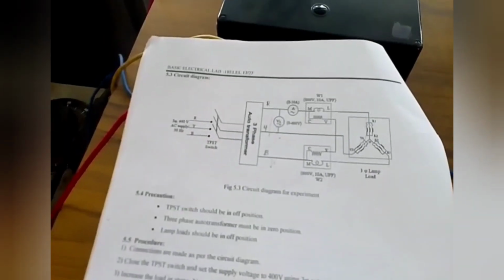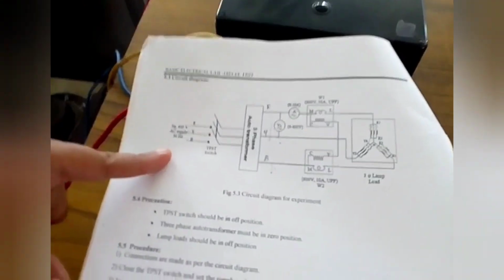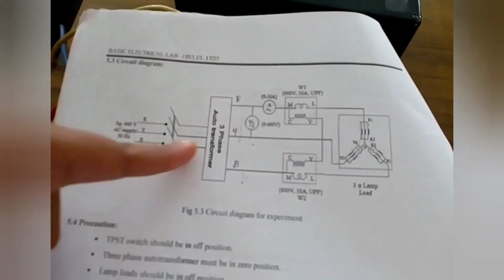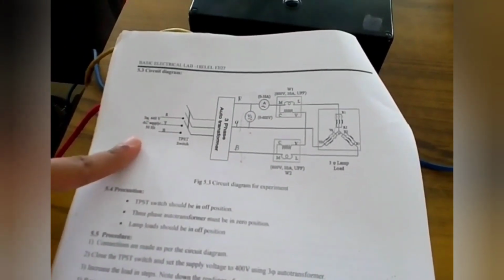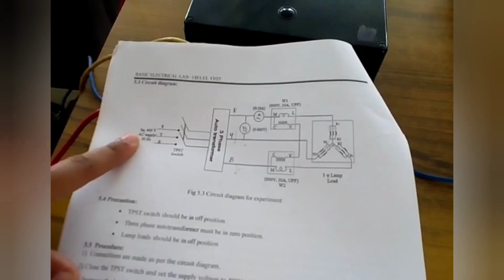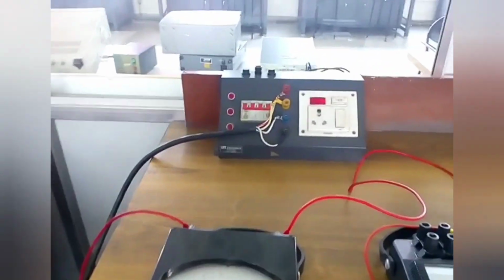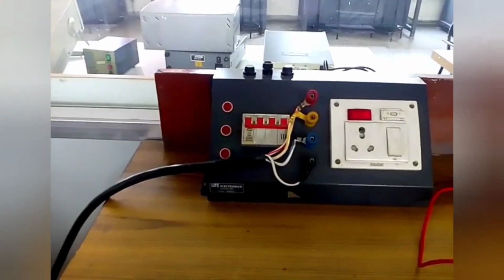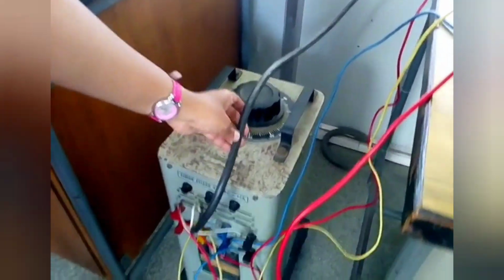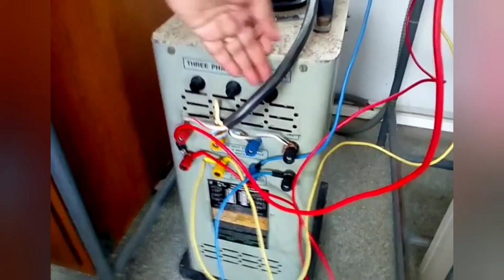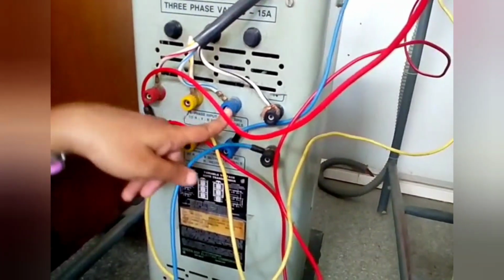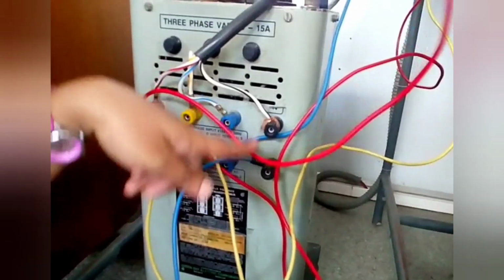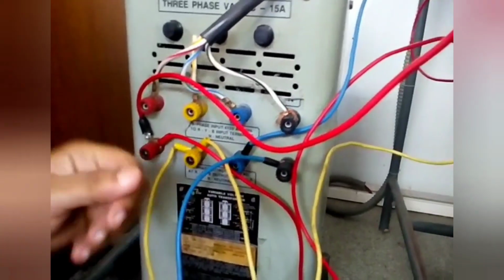So now let us understand the connections according to this circuit diagram. So here we have a three-phase auto transformer. For the three-phase auto transformer, input should be given from the 440 volts supply. So we can observe here from the switchboard, you have the cable connection, so that is given as input to the three-phase auto transformer. The upper terminals are input terminals to the auto transformer, and the lower terminals are the output terminals of the auto transformer.